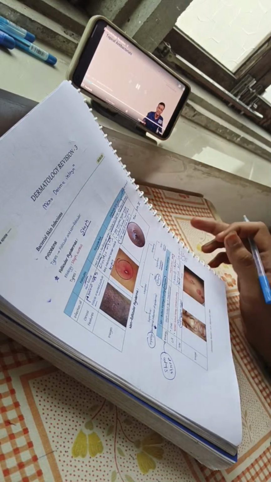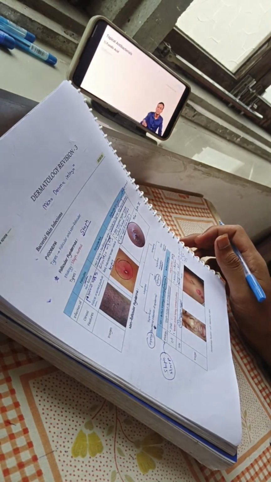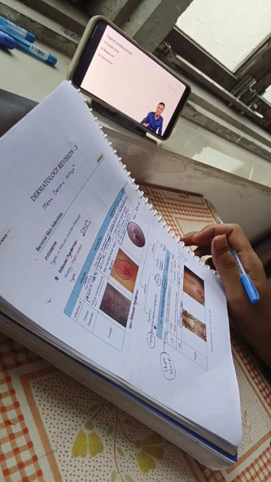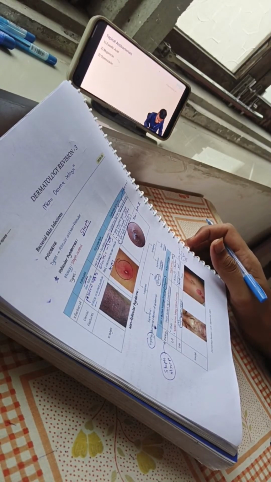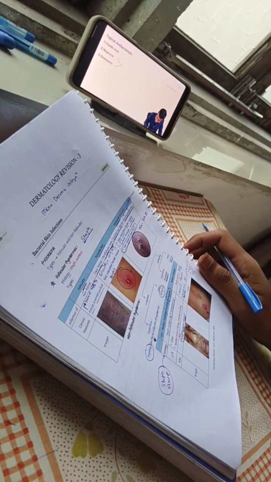Common topical antibacterials that we should know once we have passed out MBBS. Number one is fusidic acid. Number two is mupirocin. So these are three important topical antibacterials. Please do note that mupirocin and ozenoxacin have got action against the superbug methicillin-resistant Staphylococcus aureus.